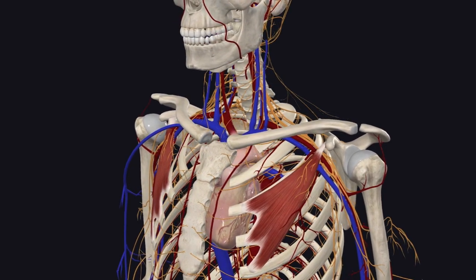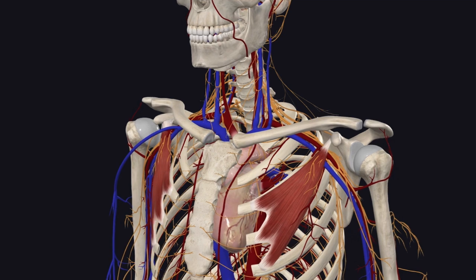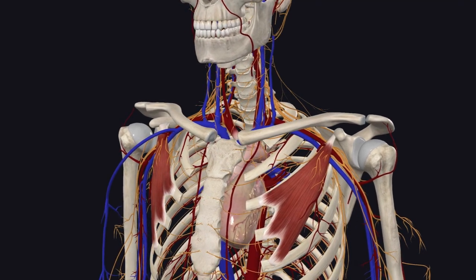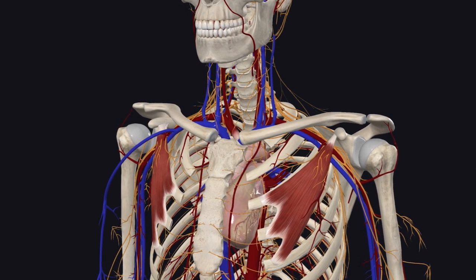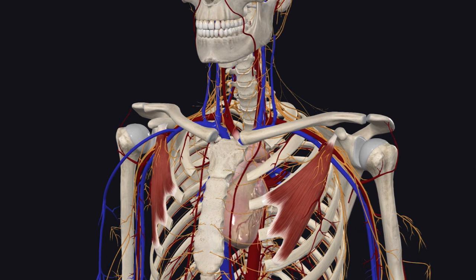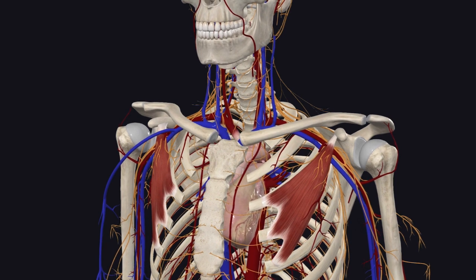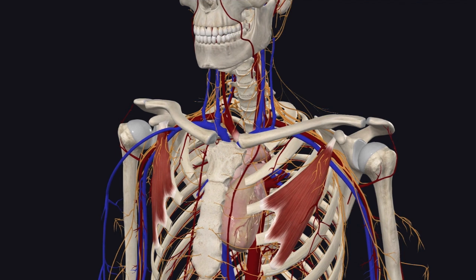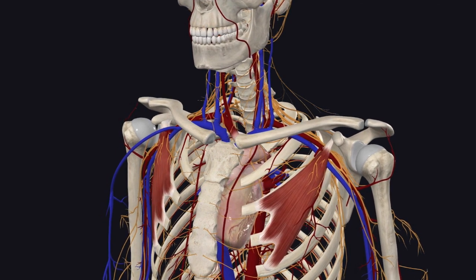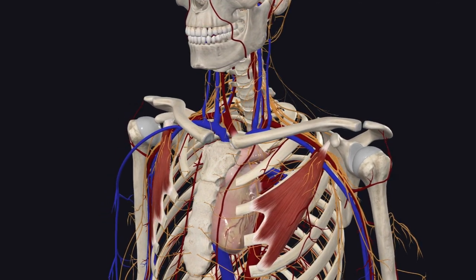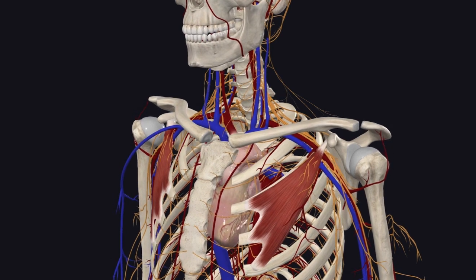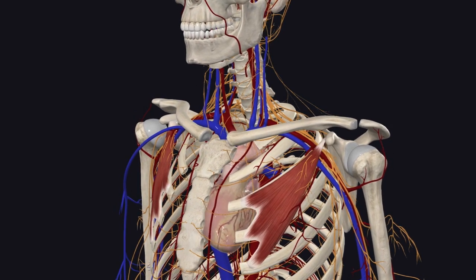Manual release, targeted stretching, postural retraining, these are all key to addressing that Pec Minor dysfunction. It's one of those muscles that shows up in rehab more often than you'd think. If you're working with overhead athletes, desk workers, or anyone with that upper cross syndrome, you definitely need to keep this muscle on your radar.